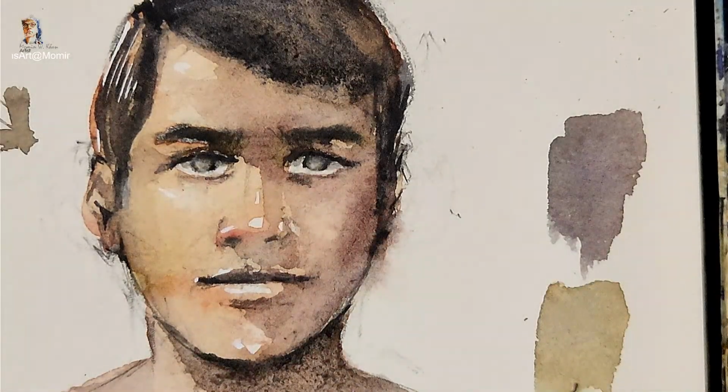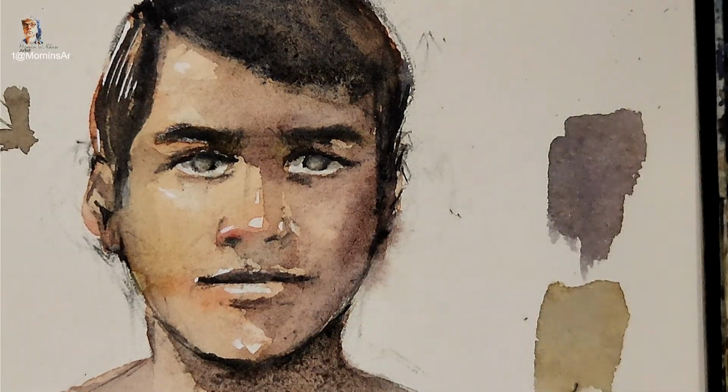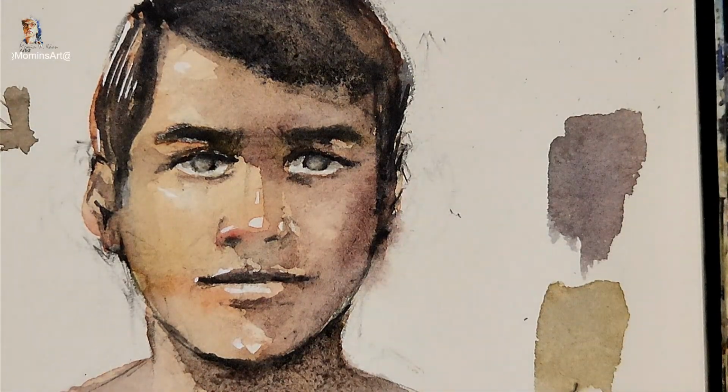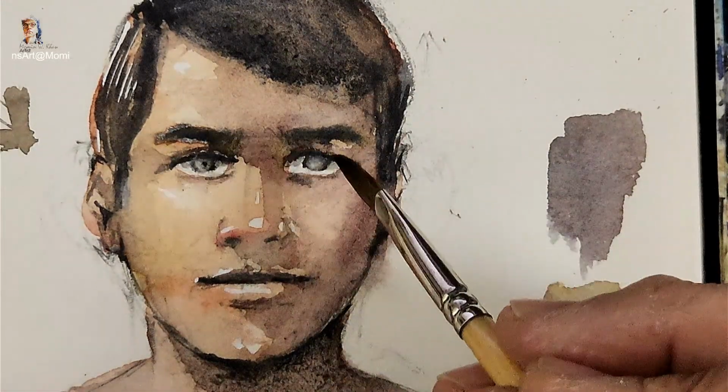So here I lifted up some color, and then I go with the very dark. Let's pick up the Payne's Gray. I have a Payne's Gray in my palette. Let's see if I can get a very juicy Payne's Gray without any water. Let's put it here a little bit.